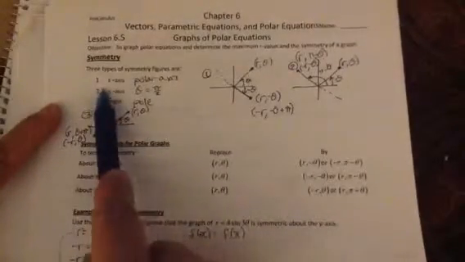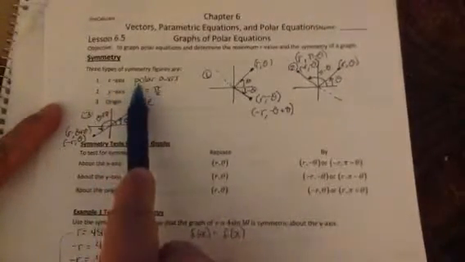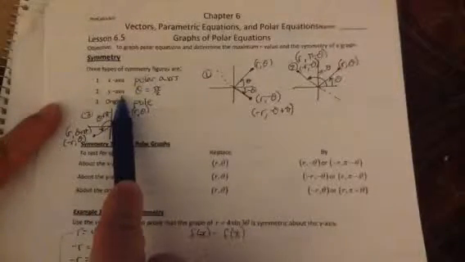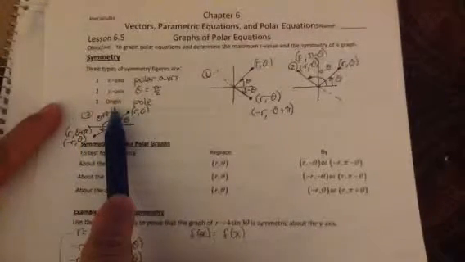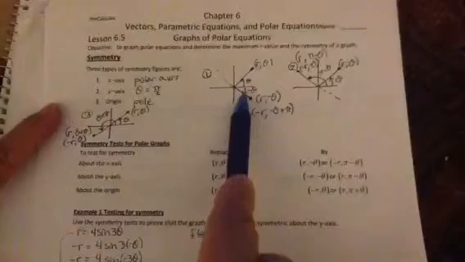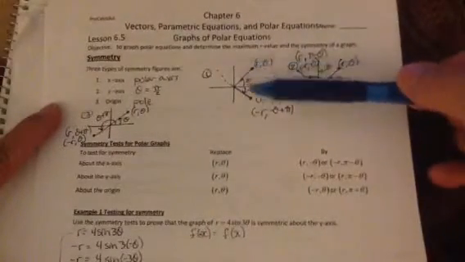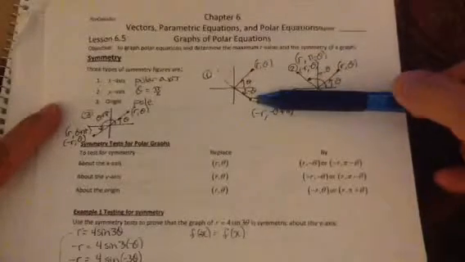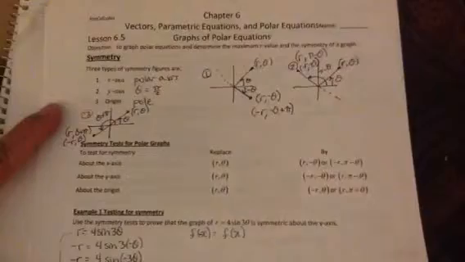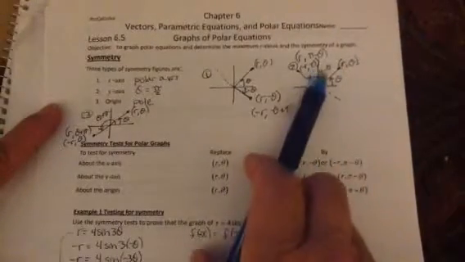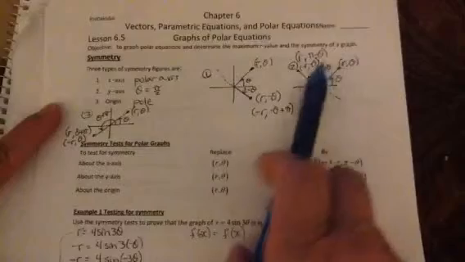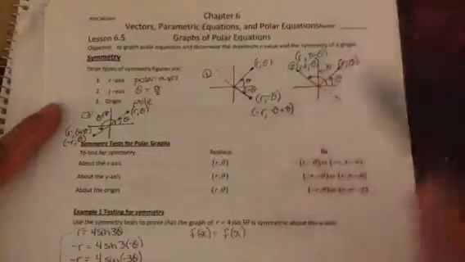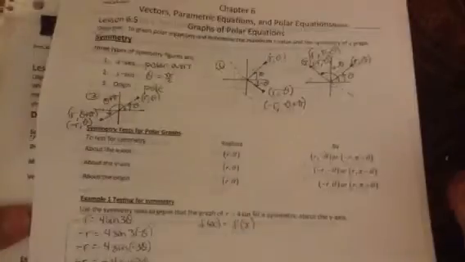There are three types of symmetry. There's symmetry around the polar axis, which is the x-axis; around the y-axis, which is what we call theta equals pi over 2; and around the origin, which is the pole. Here's the first one: it reflects across the x-axis, or the polar axis, which is symmetry about the x-axis. If I go across the y-axis, it's over when theta equals pi over 2. That's the symmetry of the y-axis. Or if I rotate it around the pole.